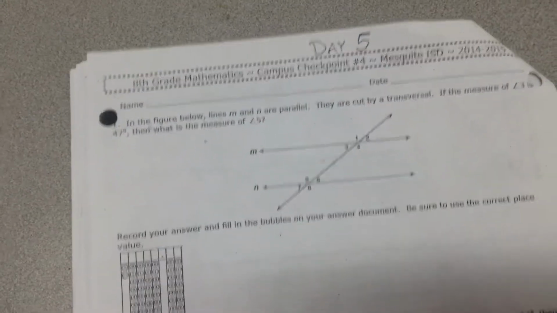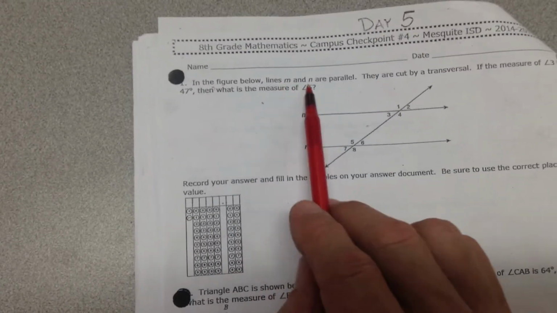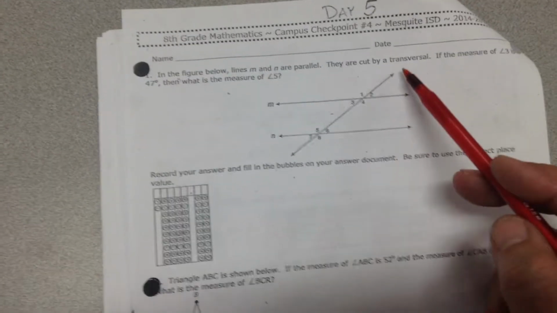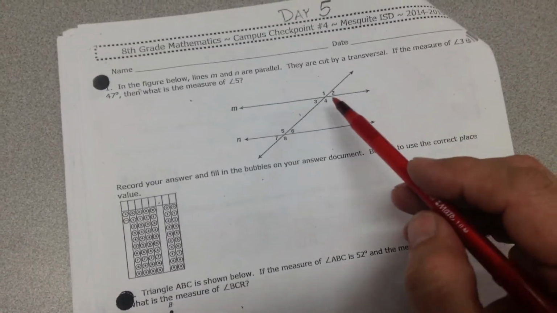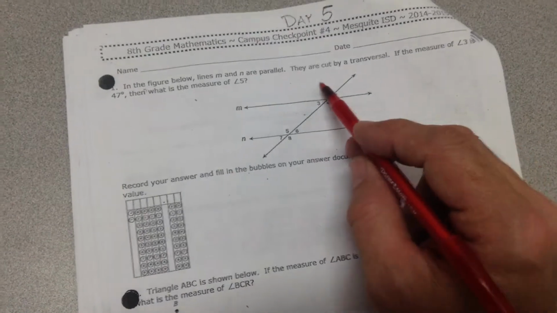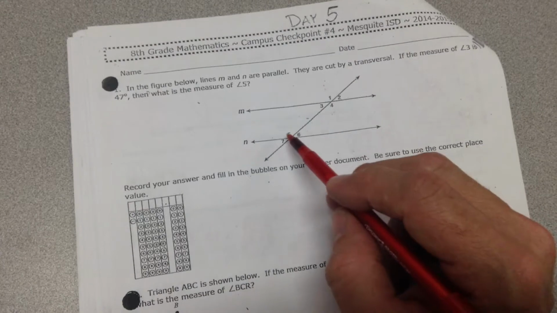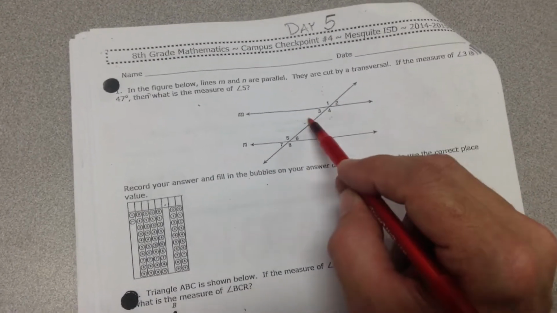Okay, so let's go back to the page we're doing today, which is on page 16. Again, that's where we're starting today, and hopefully this will be a pretty quick one. Again, we're on day 5. Okay, in the figure below, we got 2 lines that are parallel, and then we got this line that cuts through here called a transversal. And again, when that happens, we create a bunch of angles, but there's only really 2 different measurements. All the obtuse angles are going to be the same, so these 2 will be the same as these 2, and all the acute angles will be the same, so these 2 will be the same as these 2.